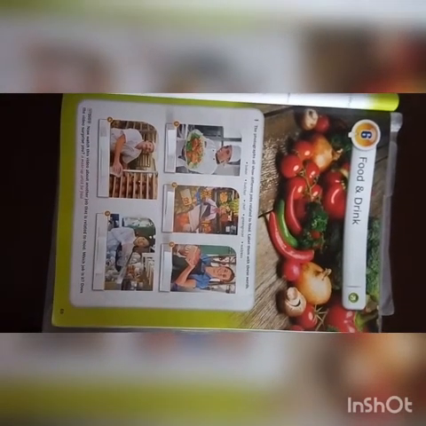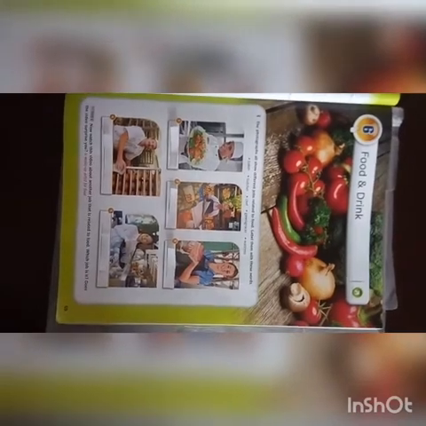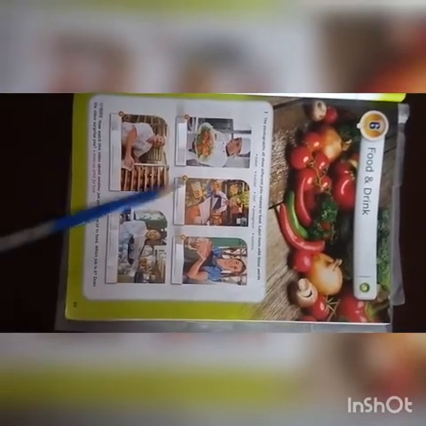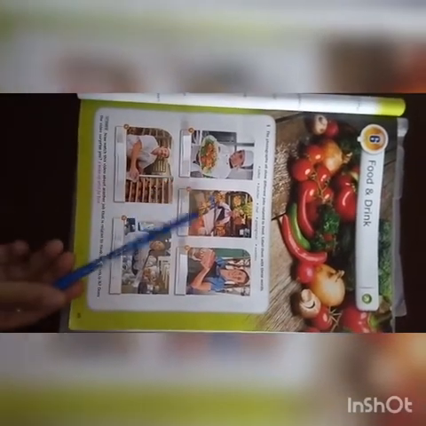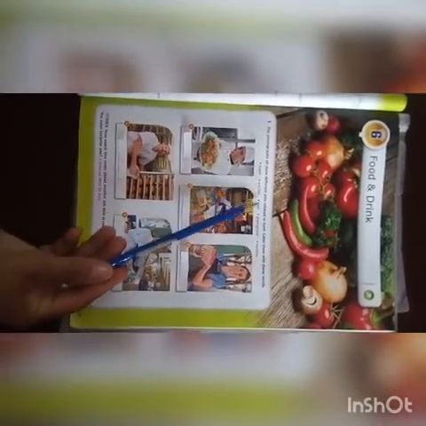Okay guys, today we are going to go on with unit number 6. As you see here, we have some pictures. We are going to relate the pictures with the vocabulary words that you have here, okay?